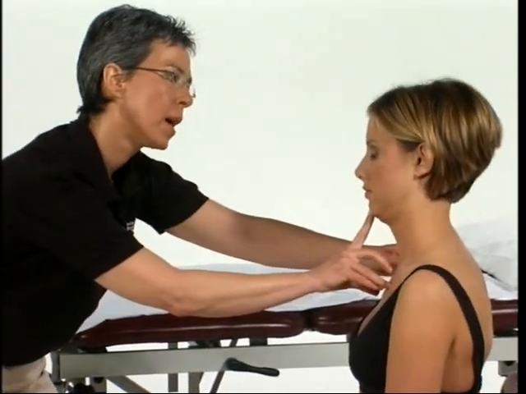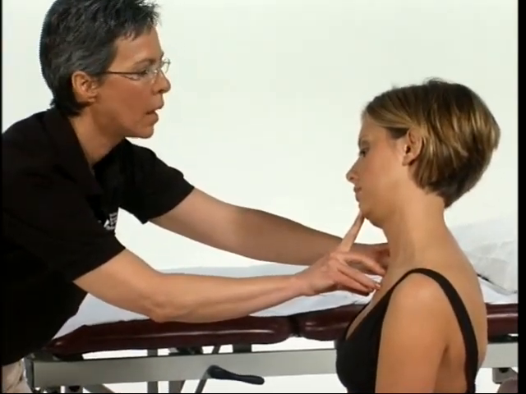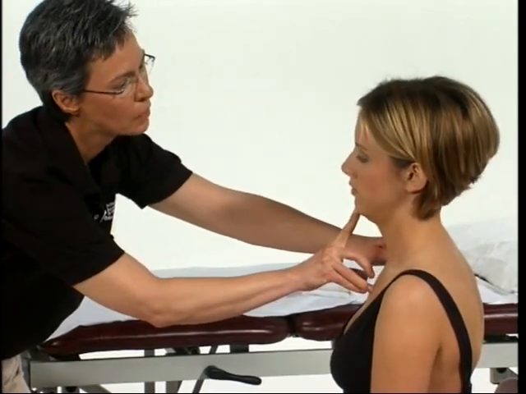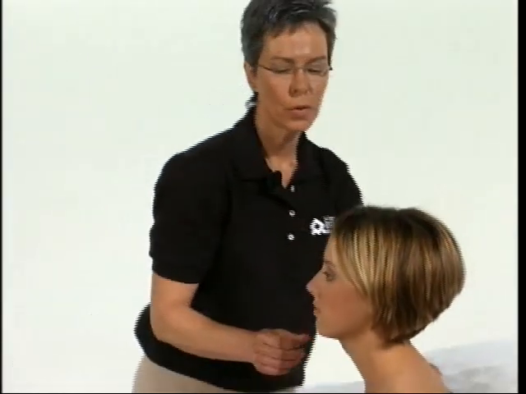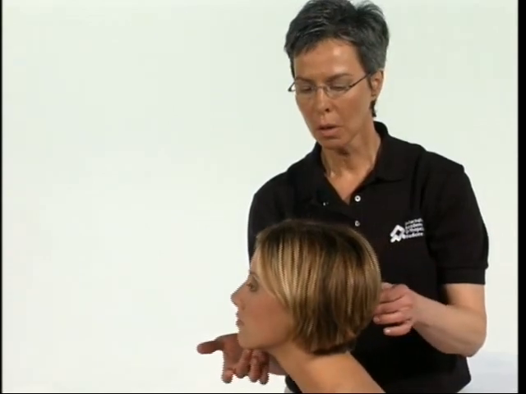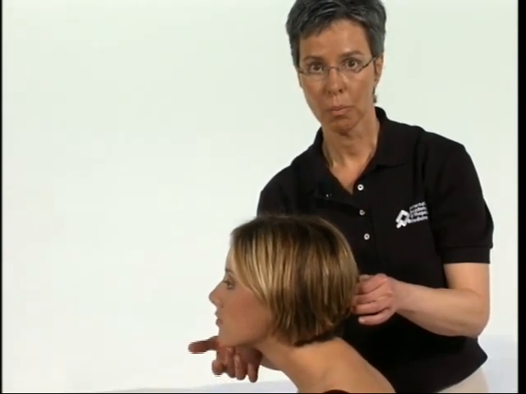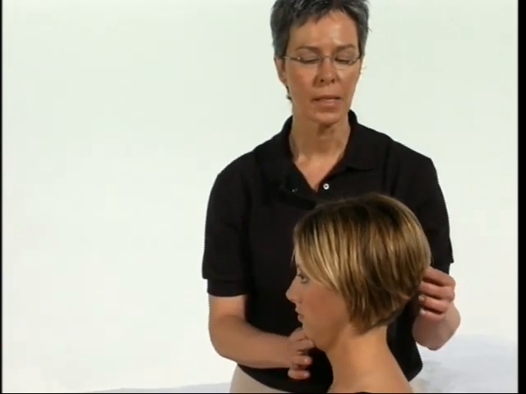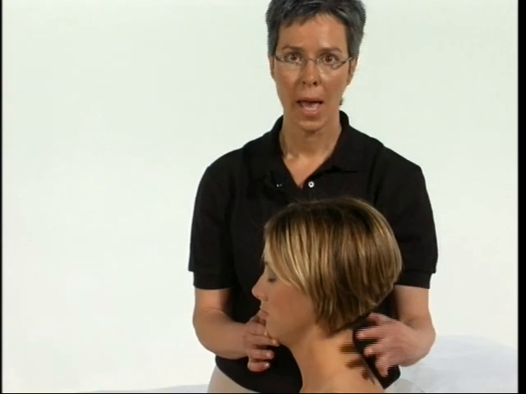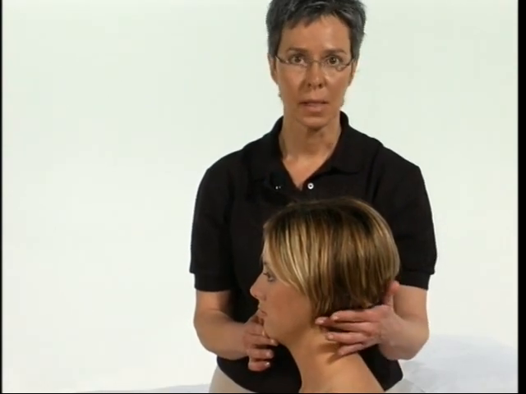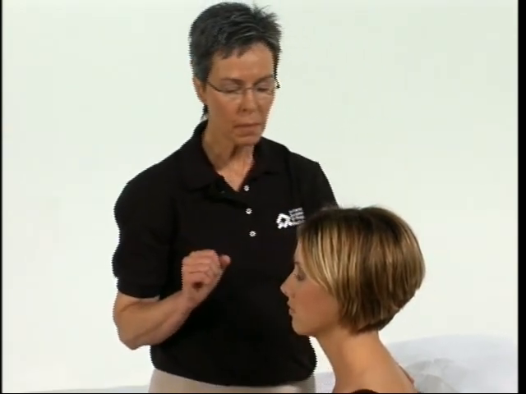Now side bend to the right. Good. And side bend to the left. Good. And relax. So through upper cervical maximal extension, we test through protraction. Upper cervical maximal flexion, we test through retraction. Adding the rotation emphasizes the C12 joint. Adding side bend emphasizes the C01 joint. Those are our provocation tests for the upper cervical spine. From there, we're going to move on to mobility testing.